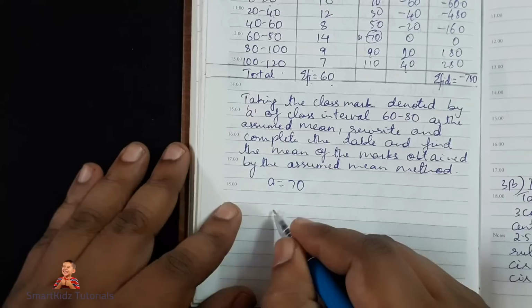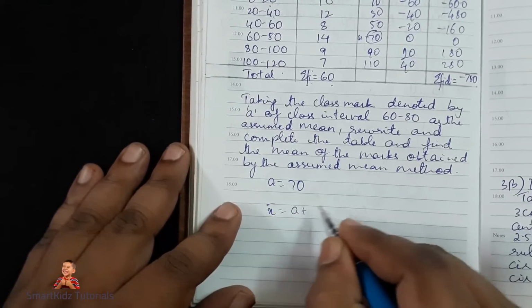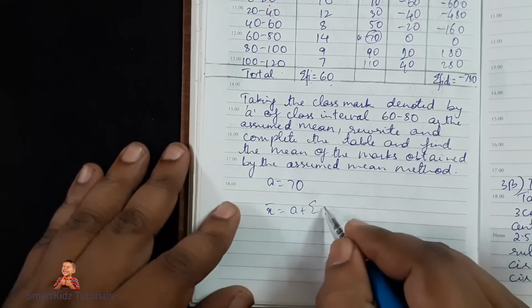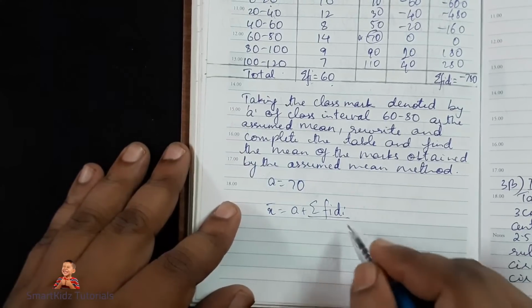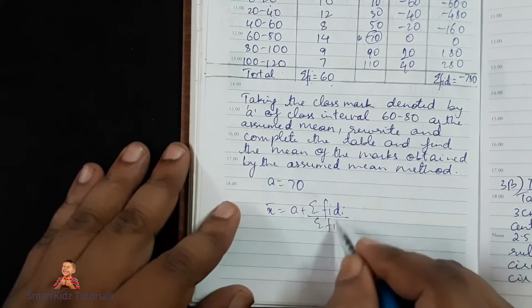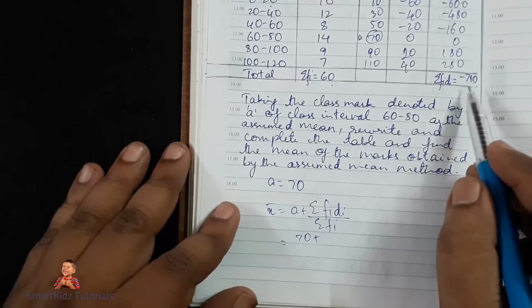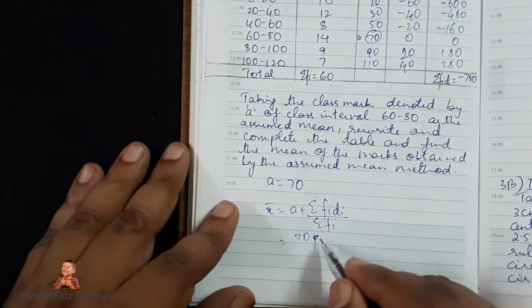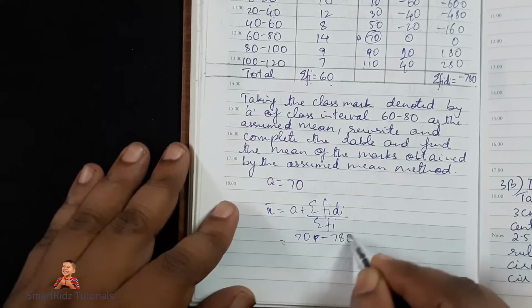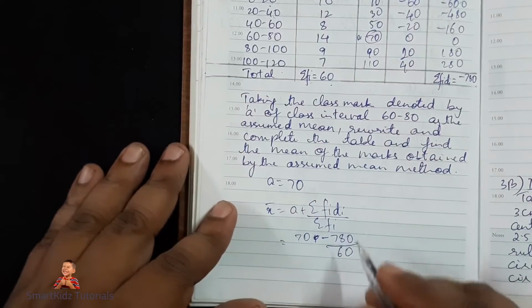So to find the mean, you have x bar equal to A plus, this is by the assumed mean method, summation of Fi di whole thing upon summation of Fi. A is 70, summation of Fi di is minus 780. So I'll remove this plus sign, put minus 780 whole thing upon summation of Fi, which is 60.